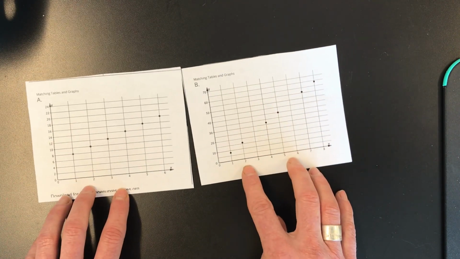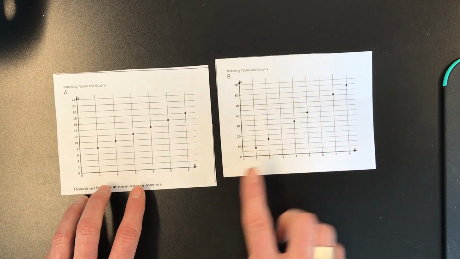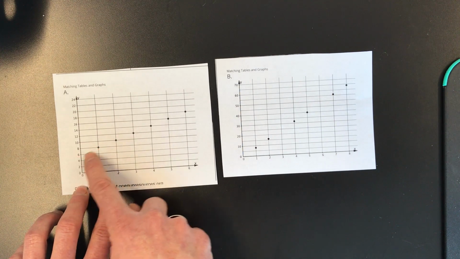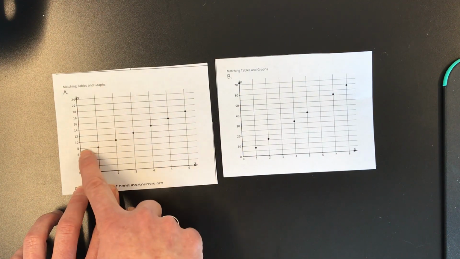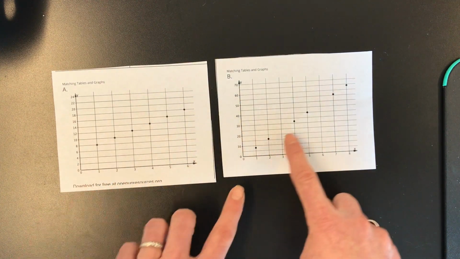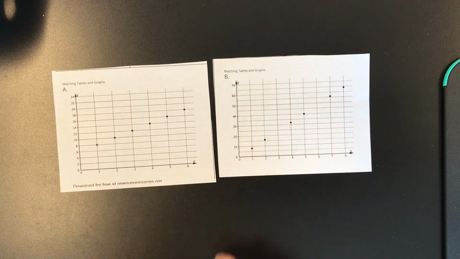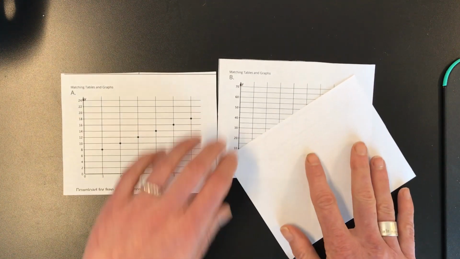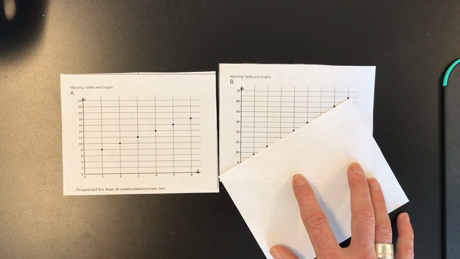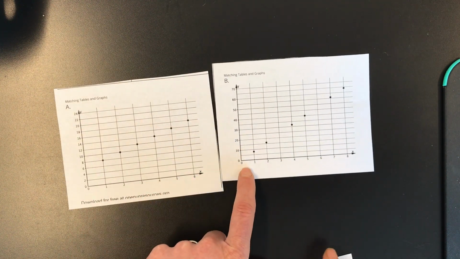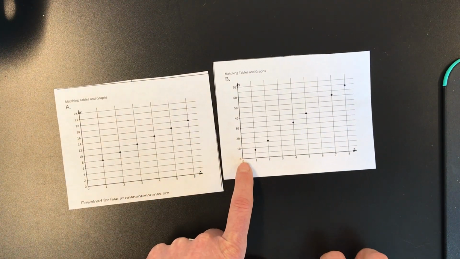They follow a similar line-ish, but I notice this line does not cross the origin at 0, 0. It would cross at 0, 6. Whereas this line, if I were to follow it through, and I can even use a makeshift ruler right here, would cross right there at 0, 0. So all proportional relationships will cross through the origin at 0, 0.